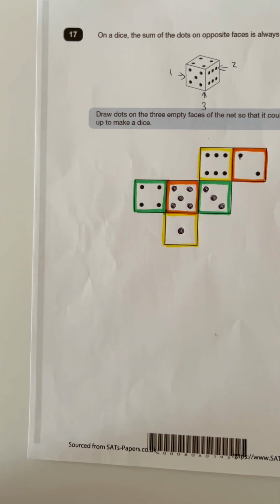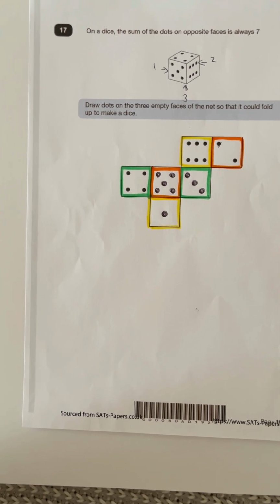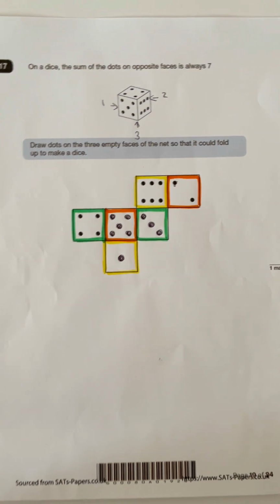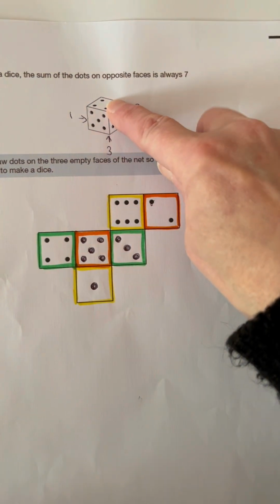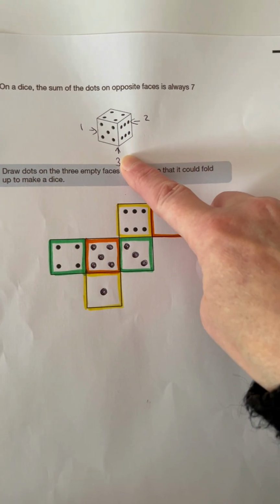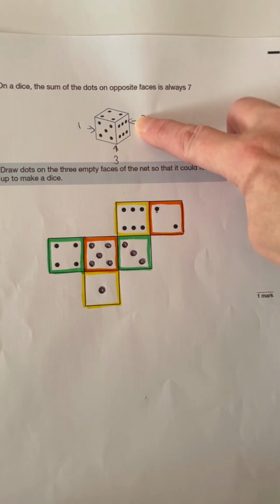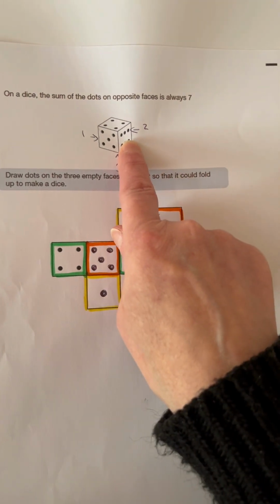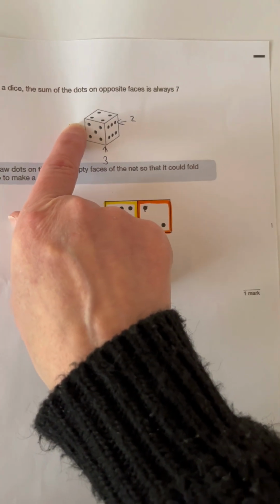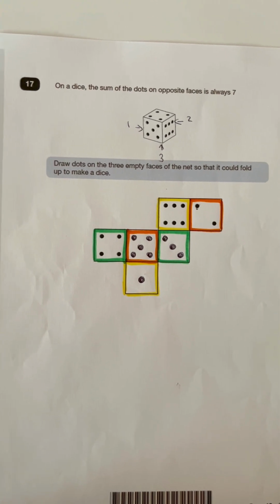So basically, I looked at the cube at the top, and we know that each side adds up to 7. I have 4 here, so I know the one at the bottom's got to be 3. I have 5 here, so the one I can't see behind here has got to be 2. I have 6 here, and 1 at this side makes 7. So all our sides now add up to 7.